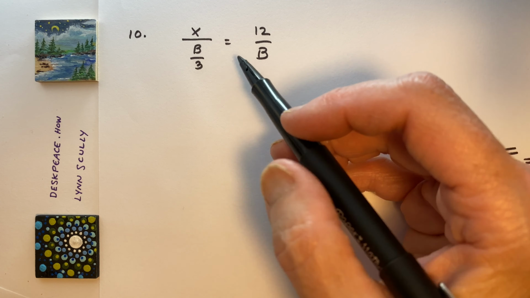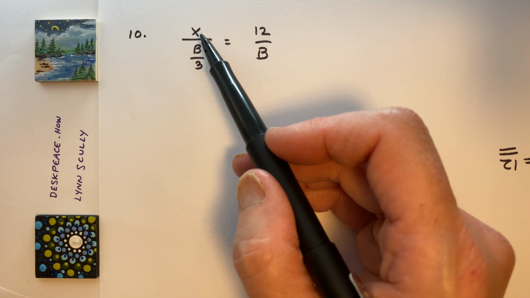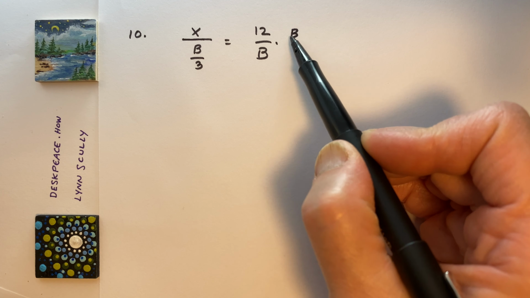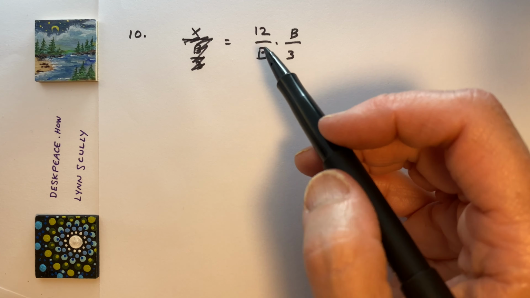Number 10, x all over b over 3 equals 12 over b. I want to get x alone. B over 3 is attached by division. Move it by multiplication to the other side of the equal sign. After I move it, it goes away.